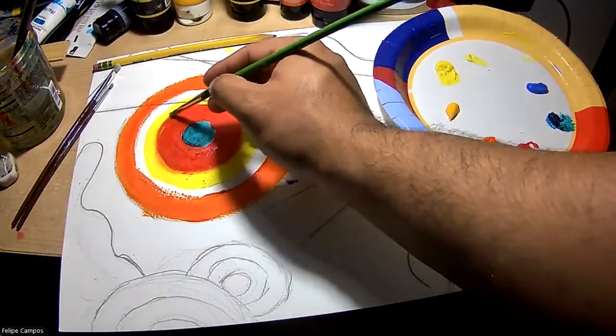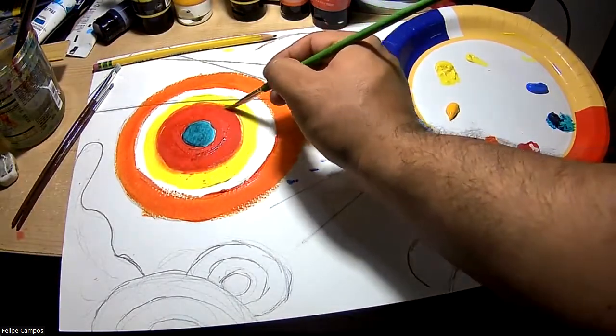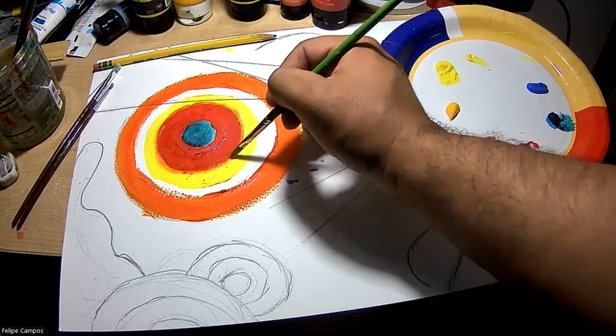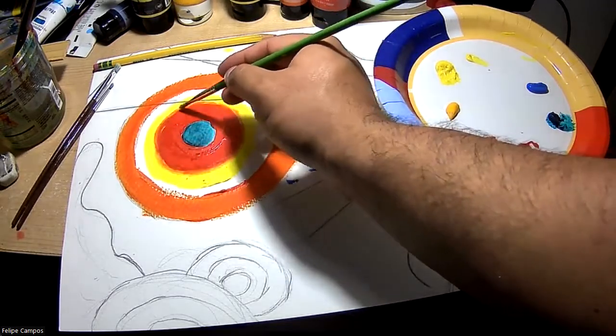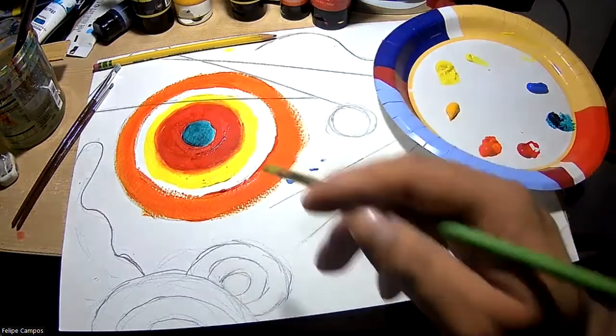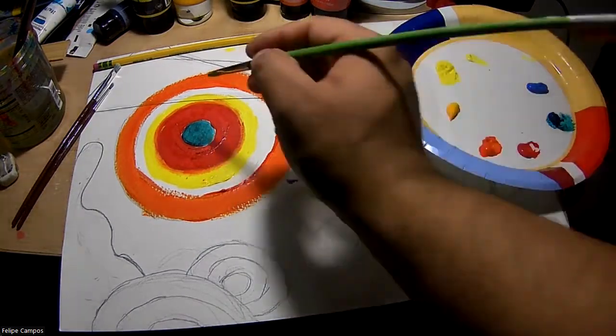Yeah, you know what? Let's go ahead and blend that in. Because when you mix yellow and red, you get orange. So it creates this sort of halo effect. Look at that. That's cool. All right.